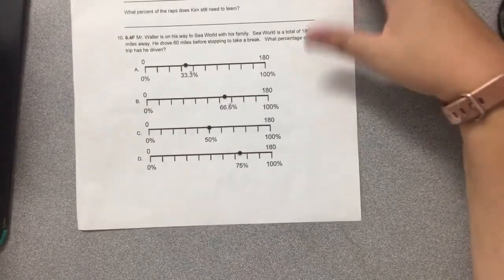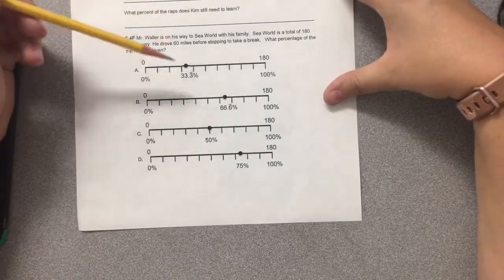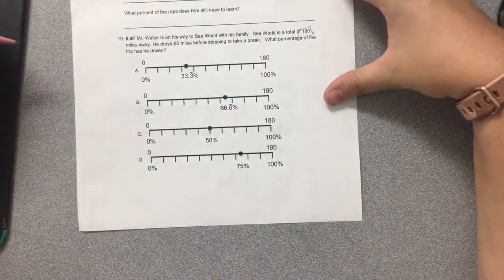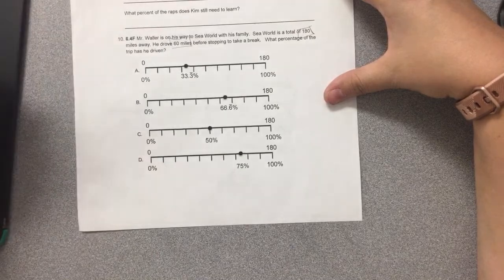Last but not least, Mr. Waller is on his way to SeaWorld with his family. SeaWorld is a total of 180 miles away. He drove 60 miles before taking a break. What percent of the trip has he driven?